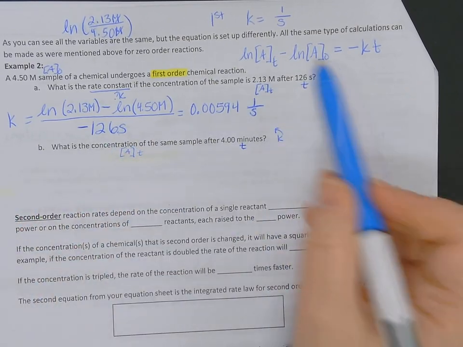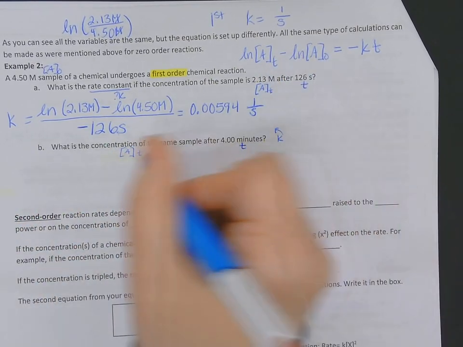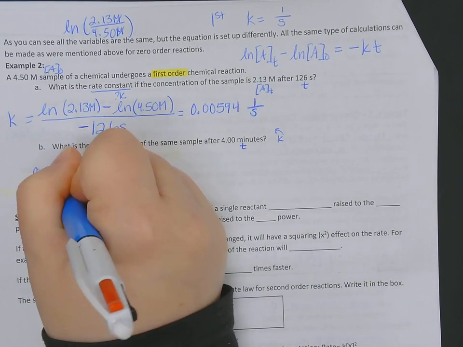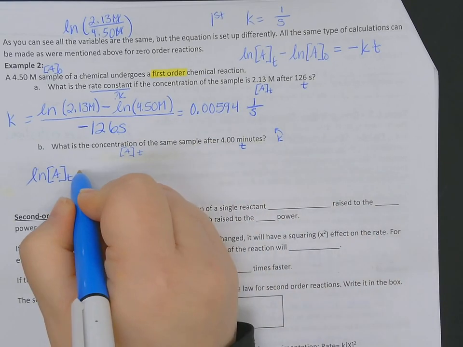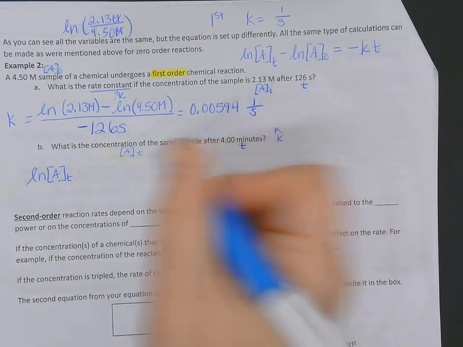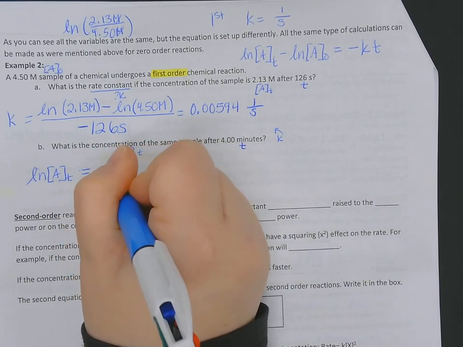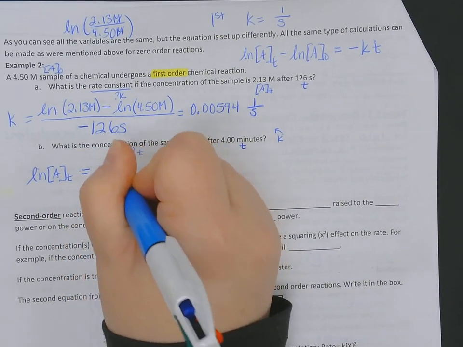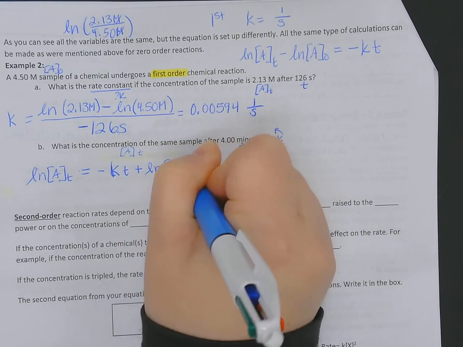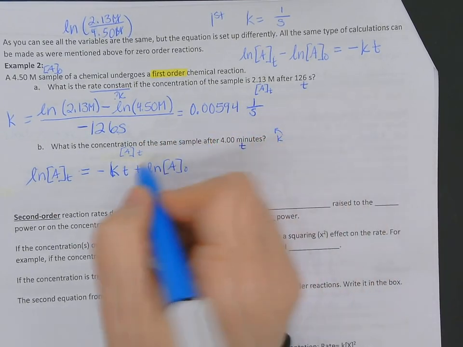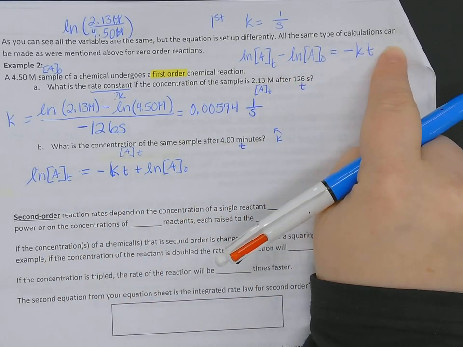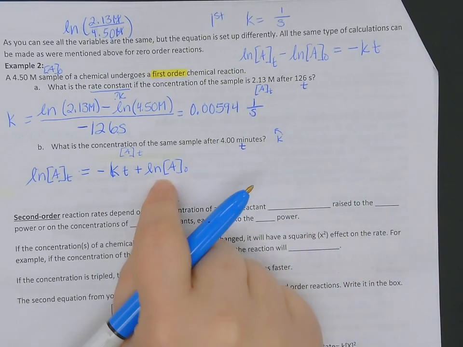Now, we want At, so I'm going to take my equation here. I'm going to say the natural log of At, and this is being subtracted, so I'm going to add that term to the other side. So equals negative kt plus the natural log of A0, my initial concentration. Okay, so I took my negative kt and I added this term to both sides. Okay, so moved it over.